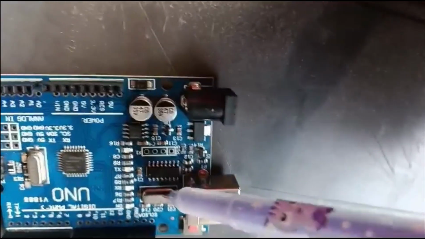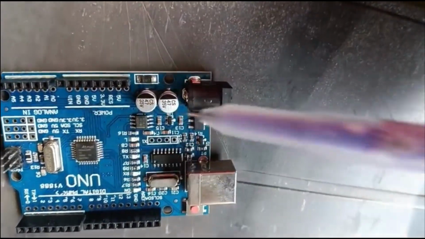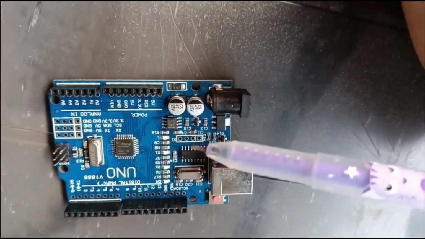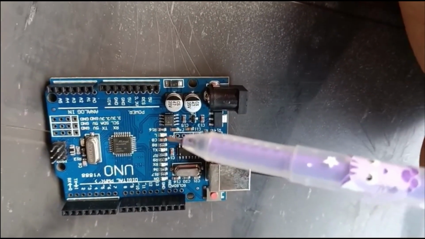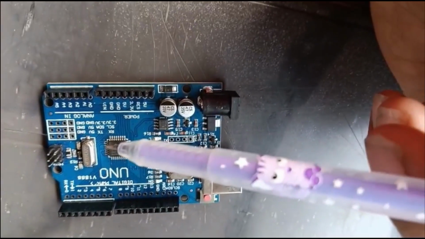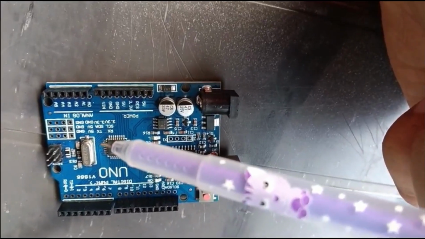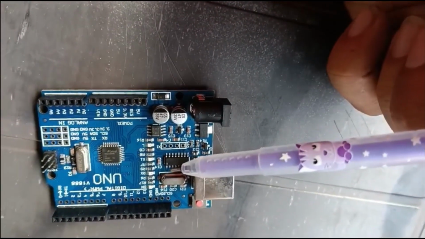Now you can see these two silver things. They are called the crystal oscillators. In many Arduino UNO copy boards or Arduino boards, you will see maybe 2 or 1 crystal oscillators. Let's consider just one. It is actually a supporting crystal oscillator. This one is the main crystal oscillator.